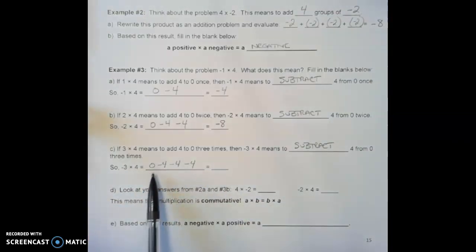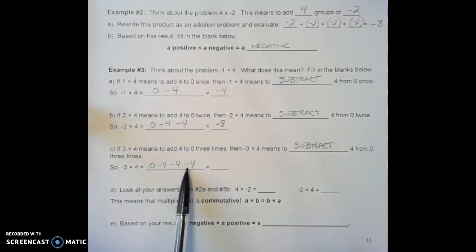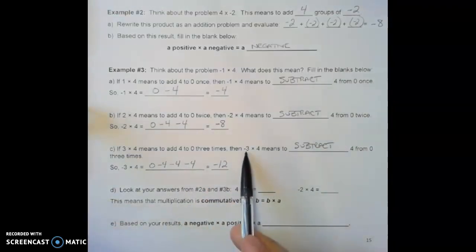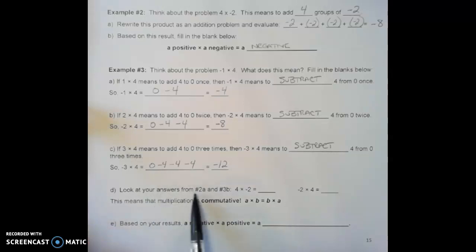Okay, well, we just set up above: 0 minus 4 gets us to negative 8. And then if I go 4 more units to the left, I'm going to end up at negative 12. So negative 3 times 4 is negative 12. Okay, now let's look at our answers from question 2a and question 3b.